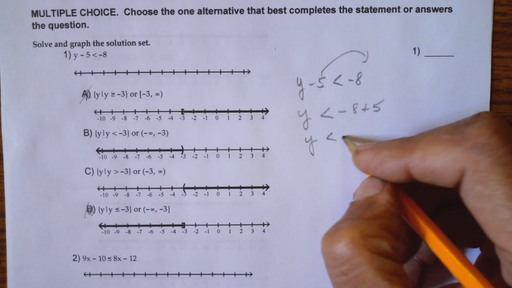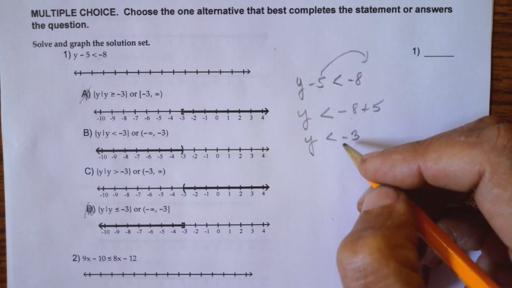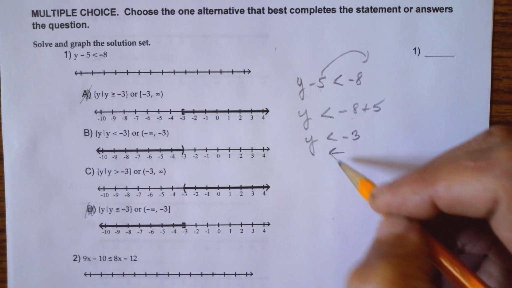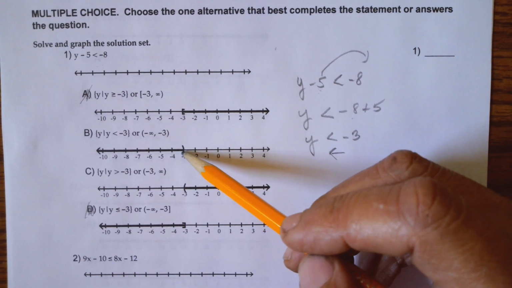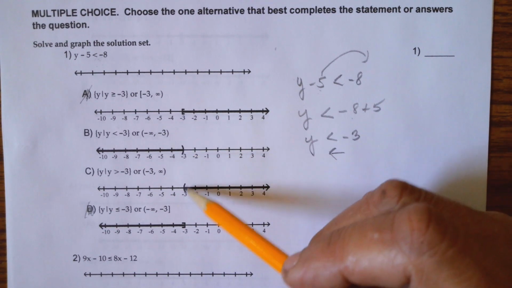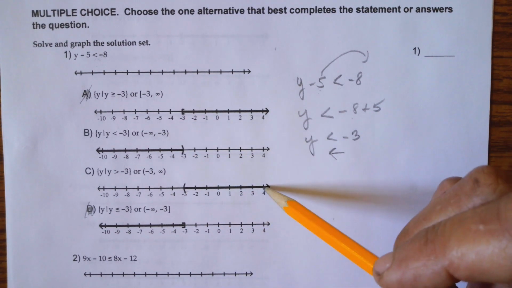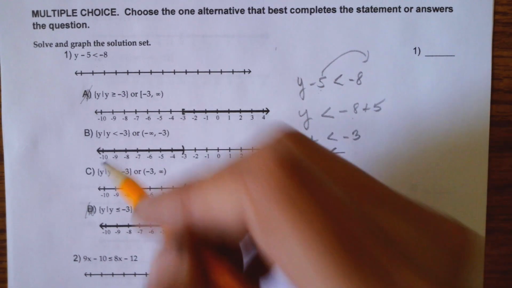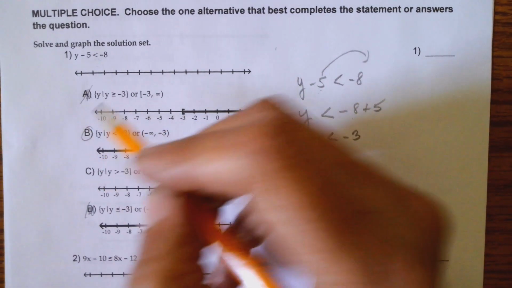Negative 8 plus 5 is negative 3. y is less than negative 3, so it's going that way, less than. All right, there it is, less than negative 3. Now, what was the other answer? This one was going larger, greater than. I'm going less than, I'm going to my left. Pretty easy. Letter B.